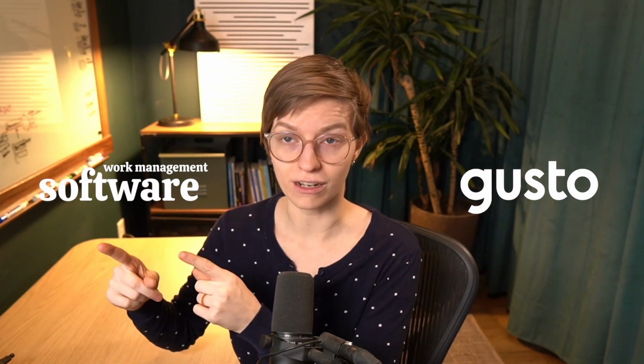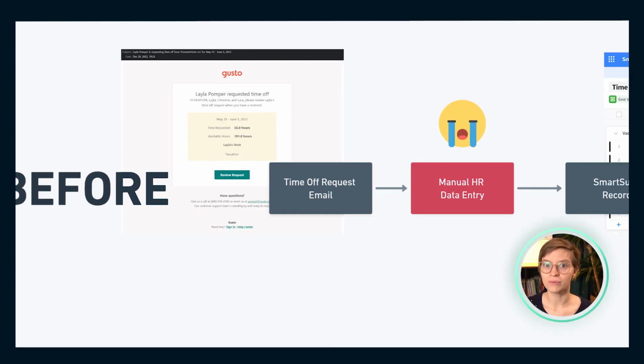For example, maybe you use Gusto for HR, like we do here at ProcessDriven, and you want to get information about the new hire who just accepted your onboarding letter into your work management software where you actually go to find all of your tasks in SmartSuite. Well, normally, because Gusto and tools like it rarely connect well with the tools you have elsewhere, we would need to manually retype that information.